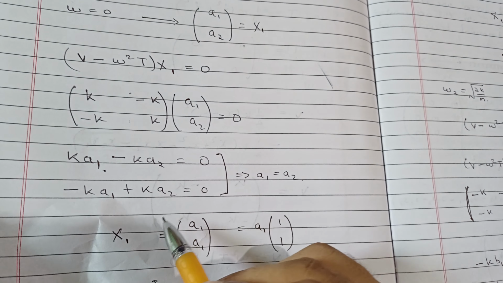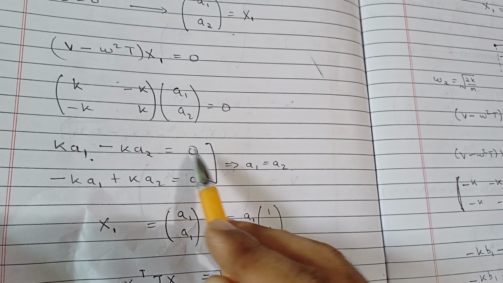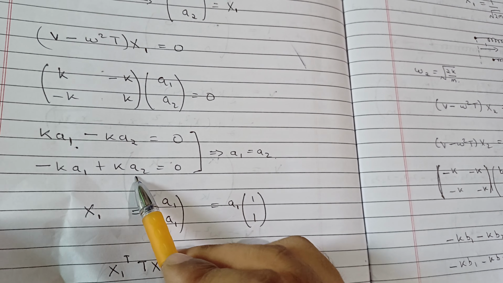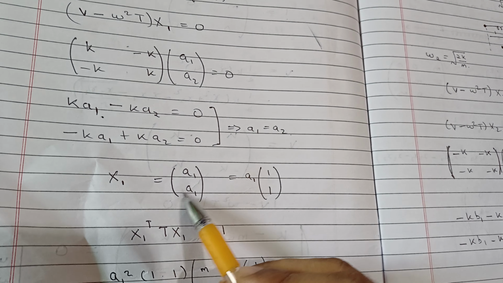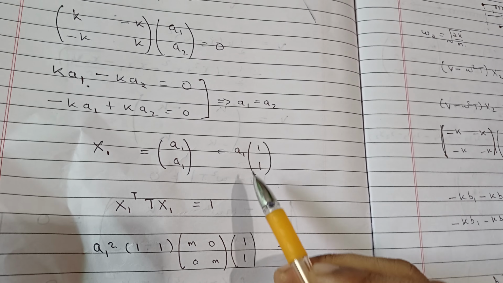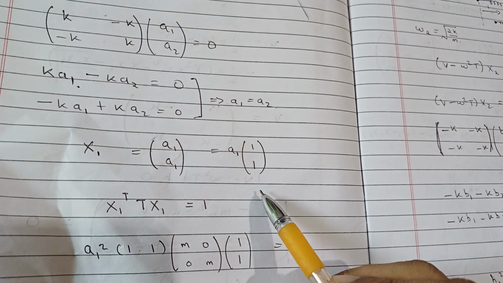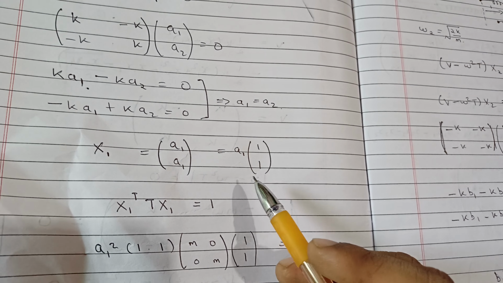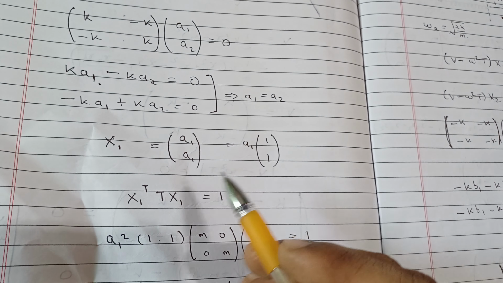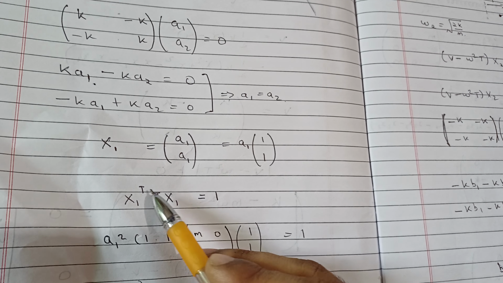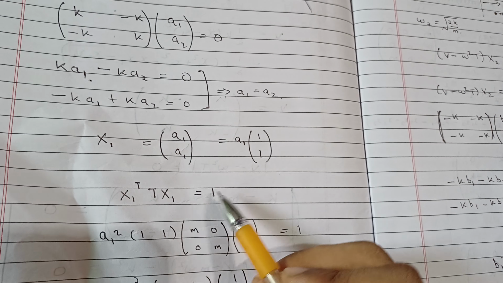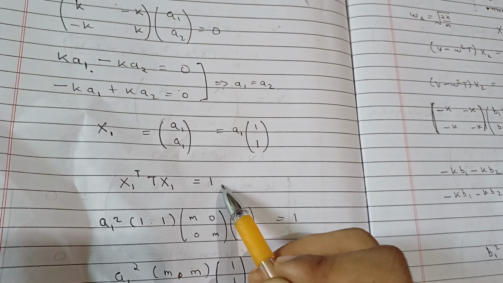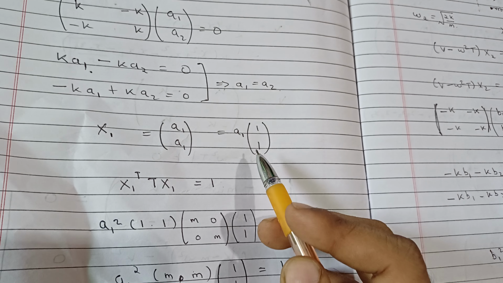Just solve this, you will get two equations. From here you can see ka1 equal to ka2, so a1 will be a2, and from here also you will get a1 equal to a2. So you can write x1 as a1, take a1 common, it will be 1 1. Now you have your normal mode, but you need to normalize this. And what is the normalization condition? I told you that for the kinetic energy, take the transpose of this and this only. Then this product will give you normalization equal to 1. So this should be equal to 1 only, then you can call this normalized.